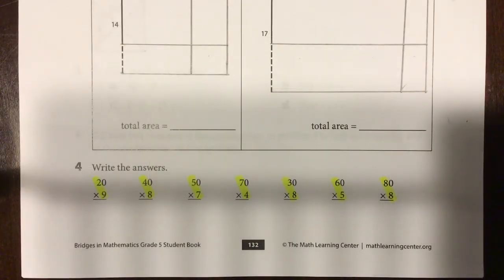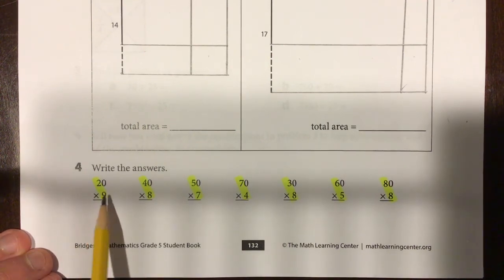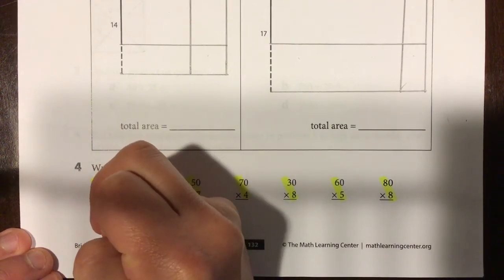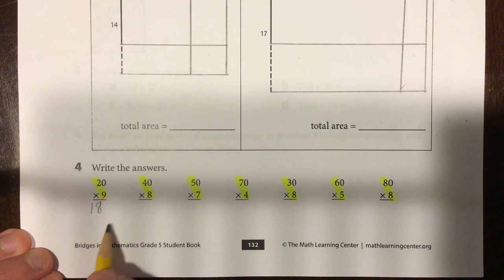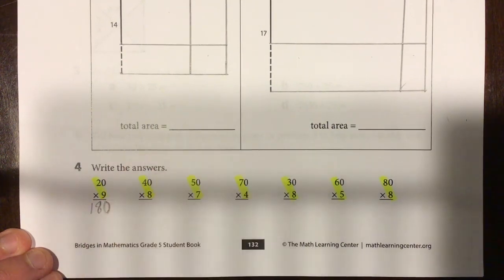For number 4, this is similar to what was on page 131. We're going to write the answers or the products of the problems below. So remember, we're multiplying by multiples of 10. You can notice right away that I highlighted the digits that are not zeros. Whenever you're multiplying by zeros, you can always multiply the digits that are not zeros first. So this is 20 times 9. What I'm going to do first is multiply 2 times 9. So I know that 2 times 9 is 18. And I have 1 zero to put at the end to make this 180.